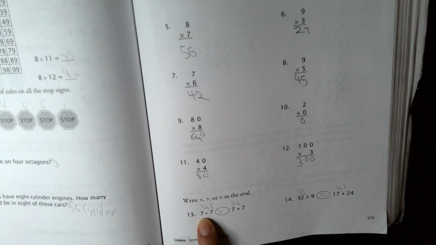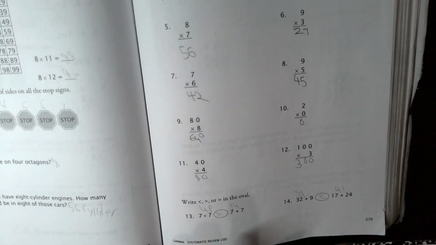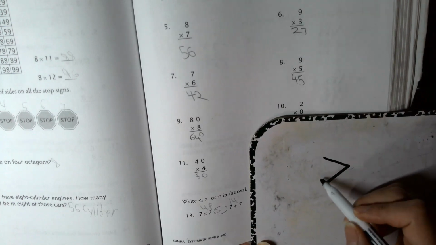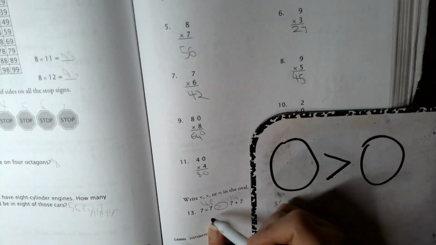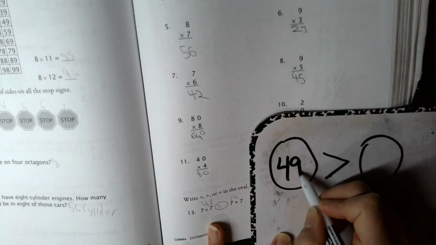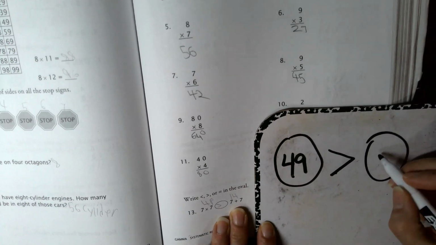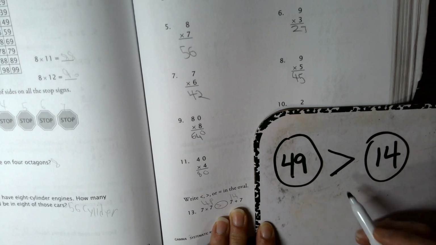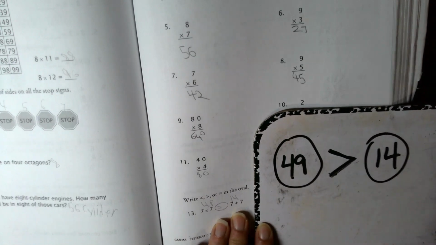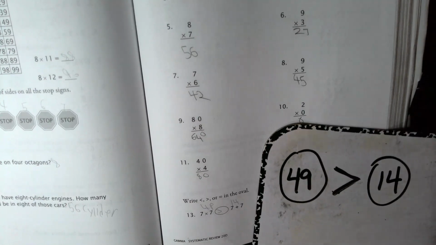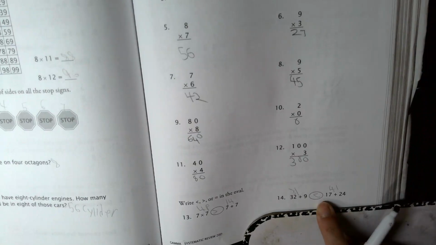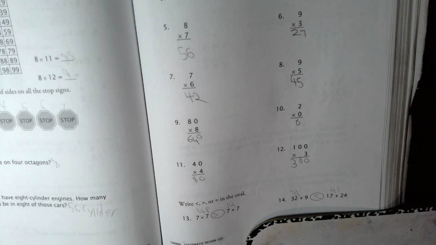What we do is we're putting greater than, less than, or equal to over here. Okay, remember that the sign opens up to the greater number because it's going to eat that number, okay? So it opens up to the bigger number. So if we have 7 times 7 on this side, that is 49. And then if we have 7 plus 7 over here, that's 14. So then this one is bigger, so we would put 49 is greater than 14. Okay, that's how that reads. And the same thing goes for this one. Okay, you solve first. Once you solve, then you can put in your greater than or less than.